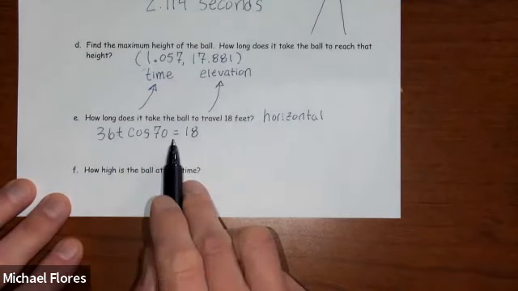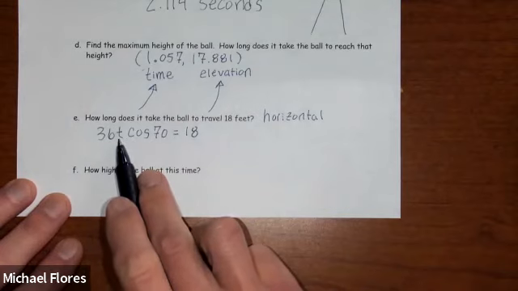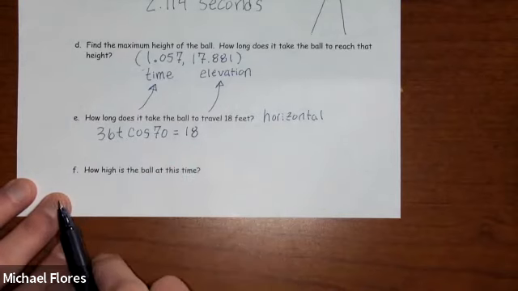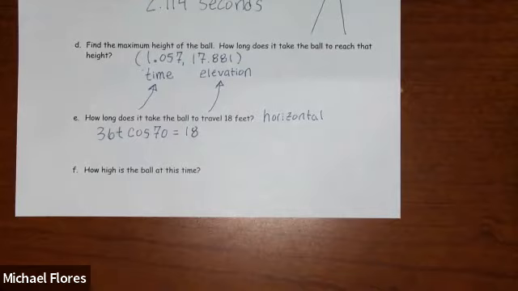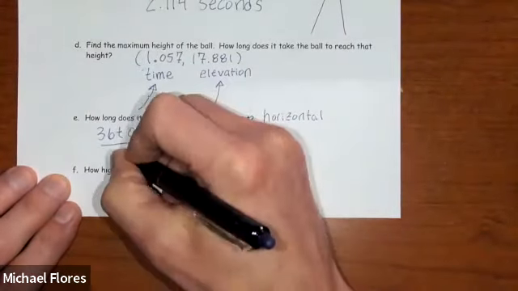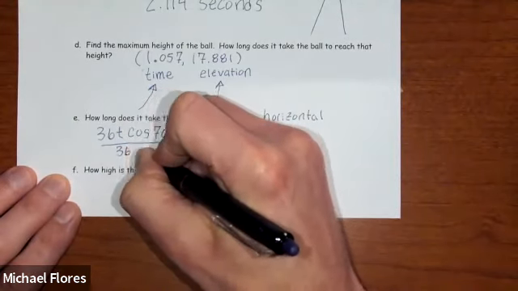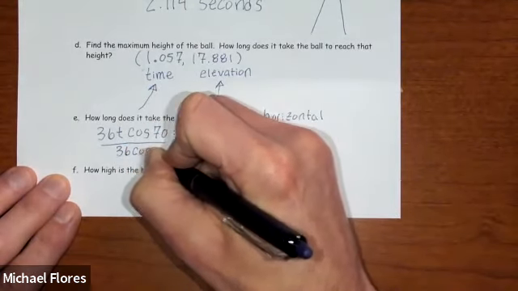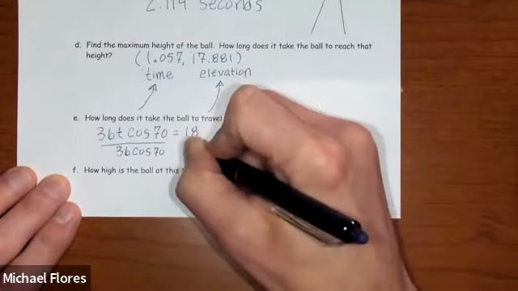This equation reads as follows: 36 times t times cosine of 70. The opposite of multiplication is division. So in order to get t all by itself, we're just going to divide both sides by 36 cosine 70.